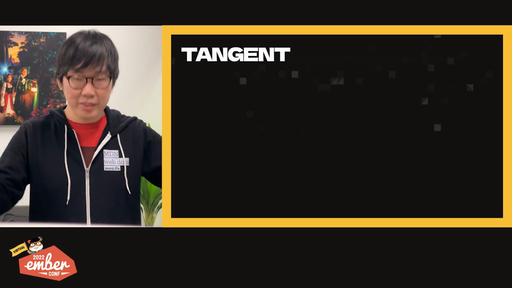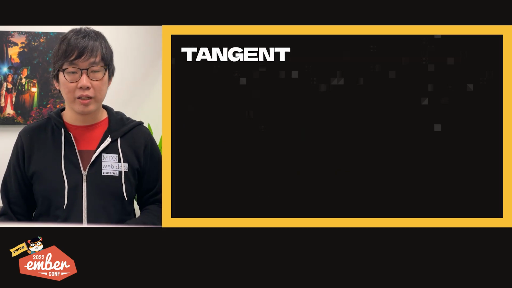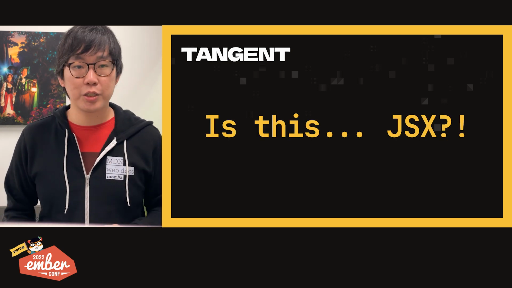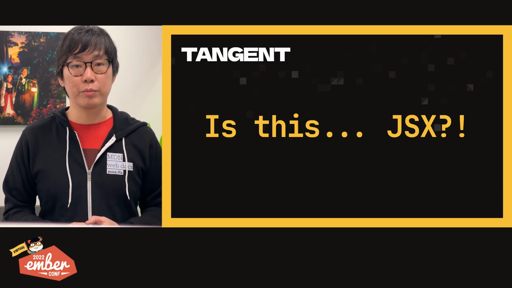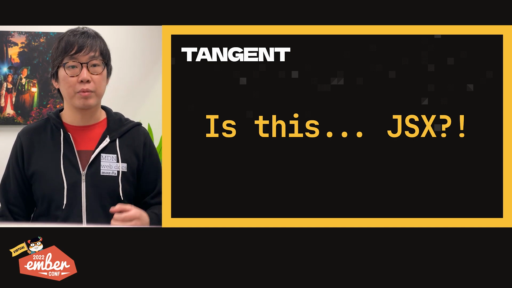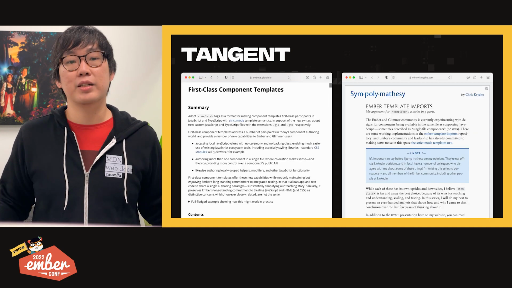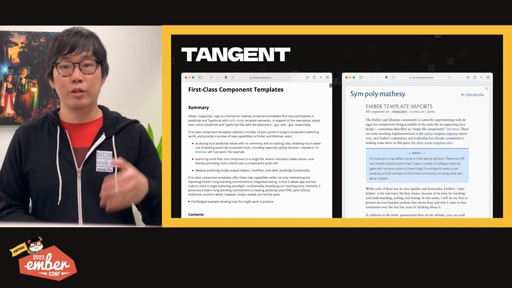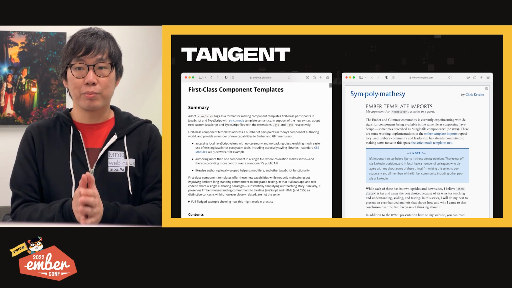Now, I know what you're thinking. This is awesome, but really though, is this JSX? Well, that's a very reasonable question. And the short answer is no, not really the same thing. And the long answer is 16,000 words long. So seriously, go read the RFC and Chris Krycho's blog post.